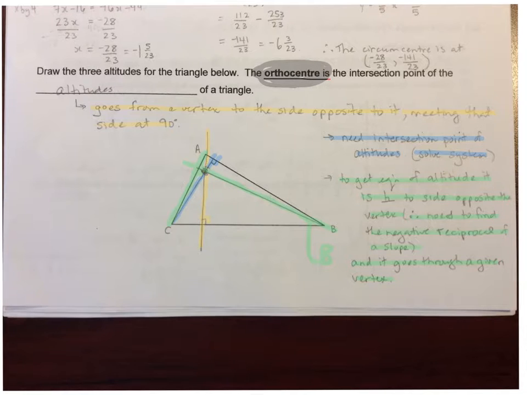So let's actually go ahead and try this. At this point, put the video on pause, turn the page over and try that example. And I will put a solution on the next slide.